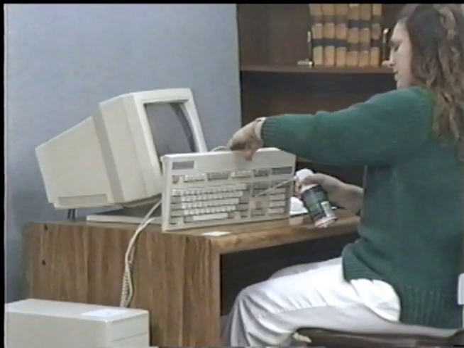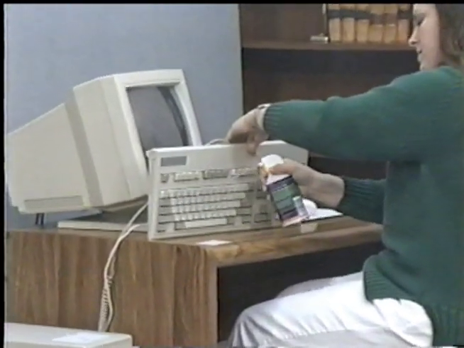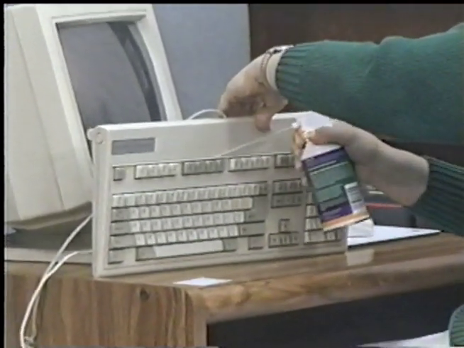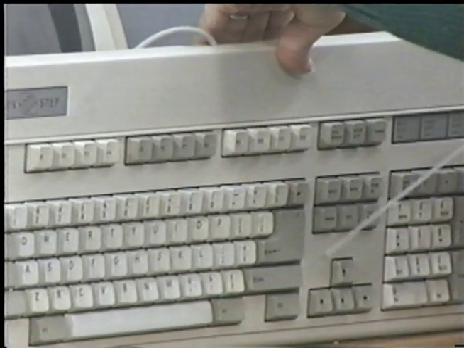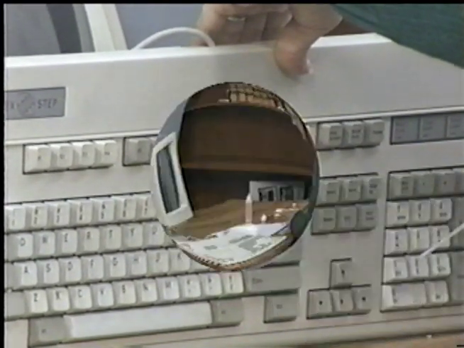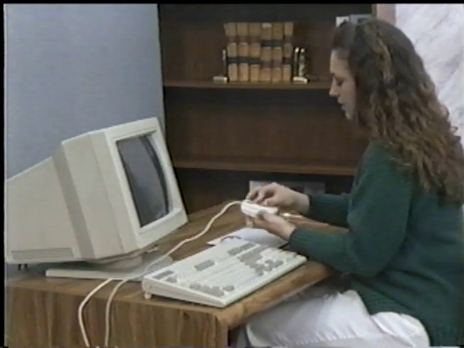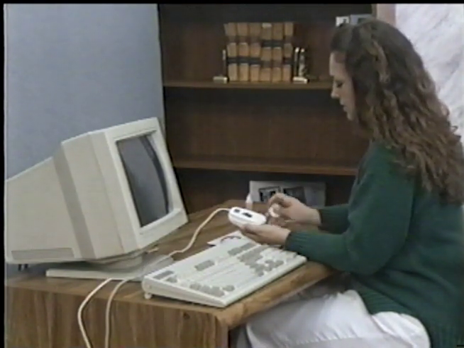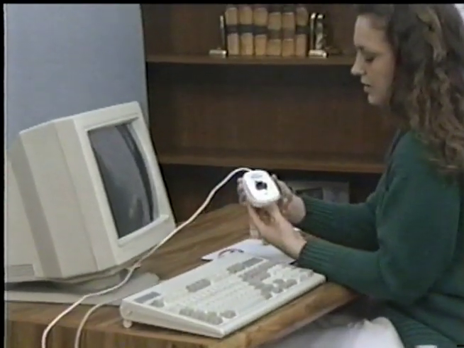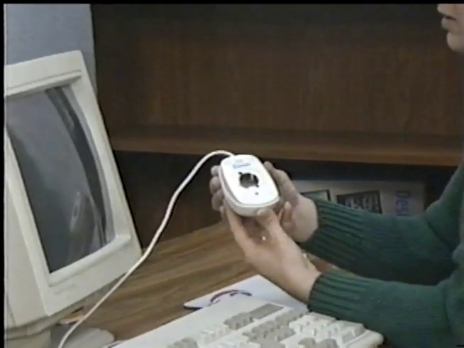Either method will remove the dust and debris that has accumulated inside the keyboard and help prevent future problems with keys sticking or dirty key switches. Next, we'll clean the mouse. Most mice are cleaned rather easily because they have a twist-off locking retainer that keeps the mouse ball in the body of the mouse. We'll remove the retainer and then the ball is removed.